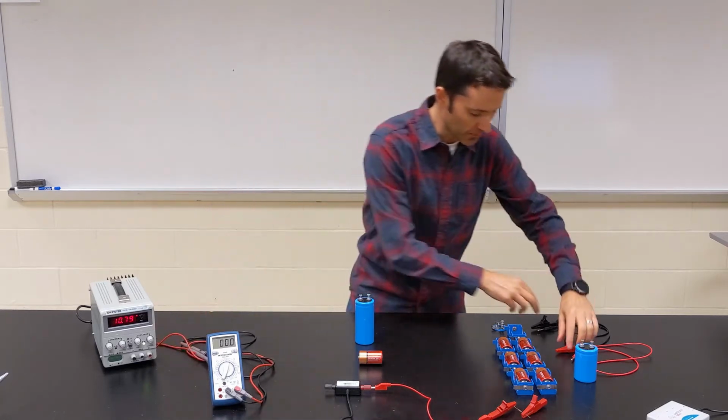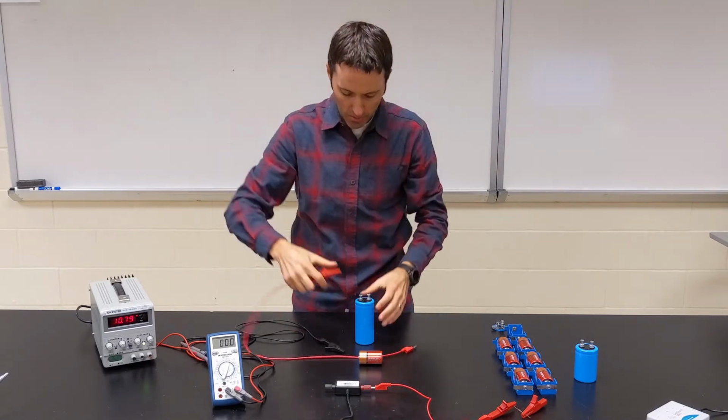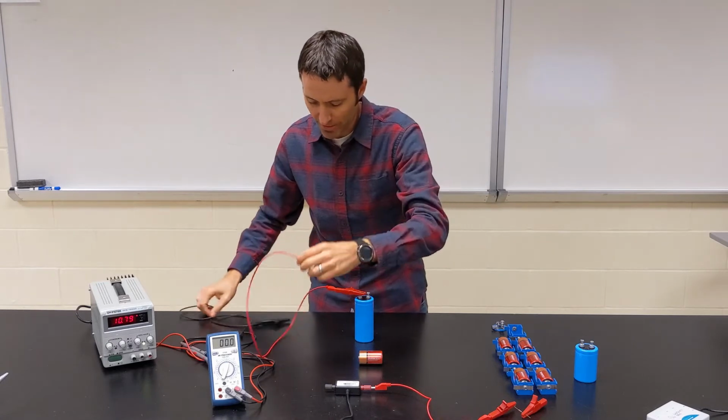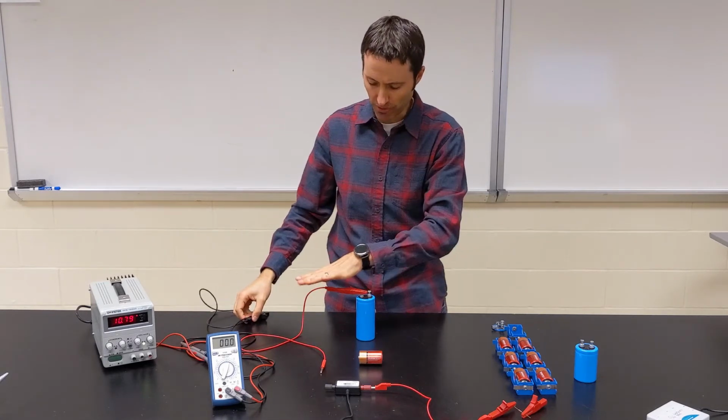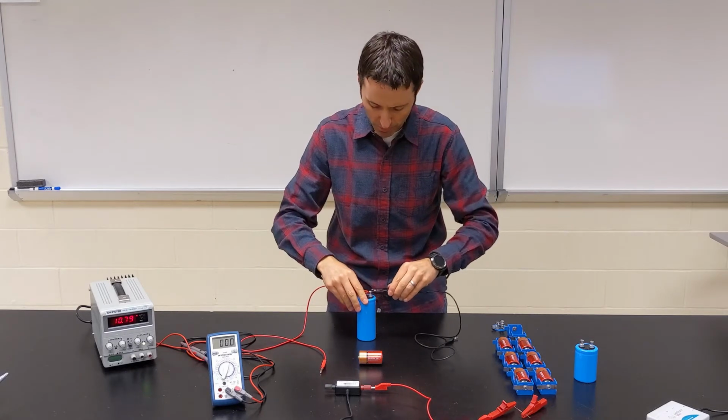So to do that, I'm just going to use some conductive wires. I'm going to hook one side to one terminal. And the side I want to have at high potential, I'm going to use our red wire. And the side that I want at low electric potential, I'm going to use our black wire.